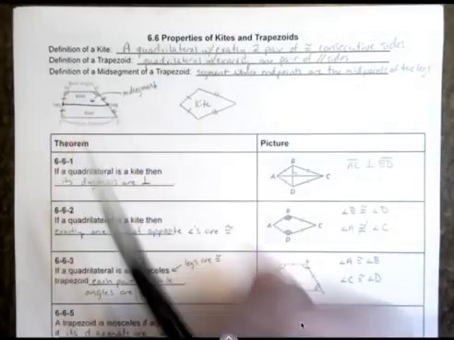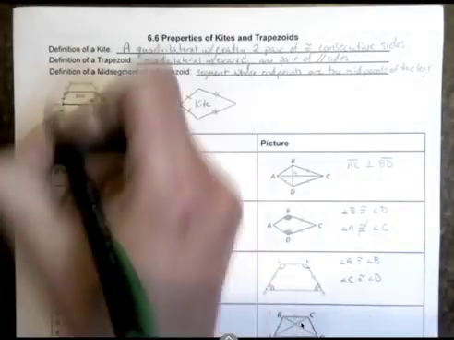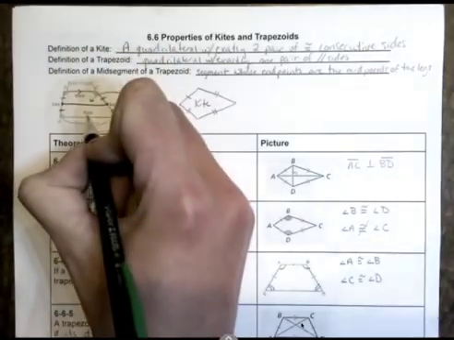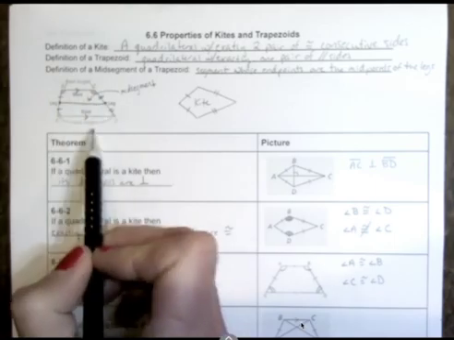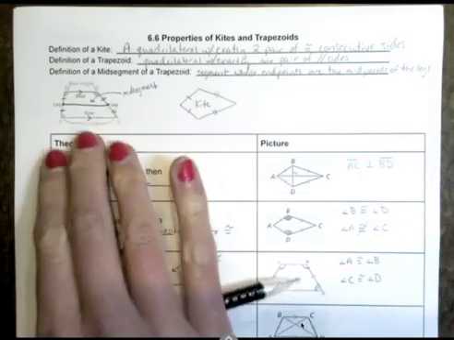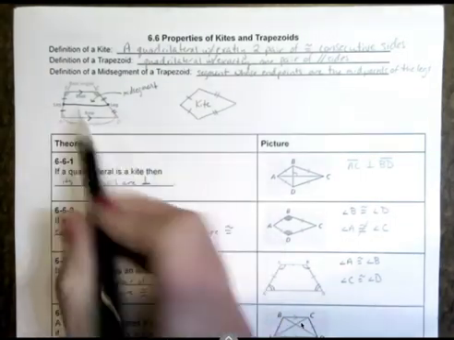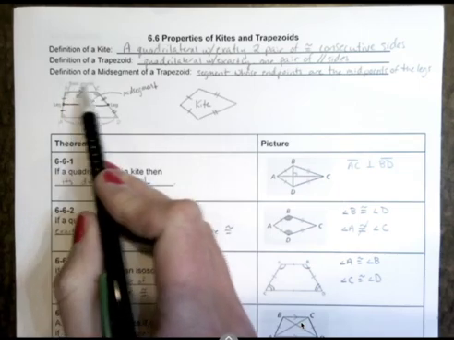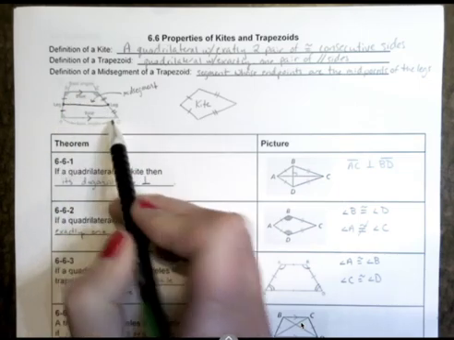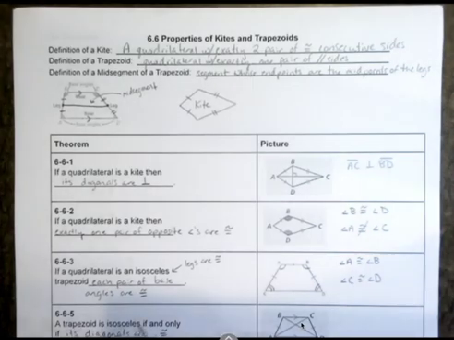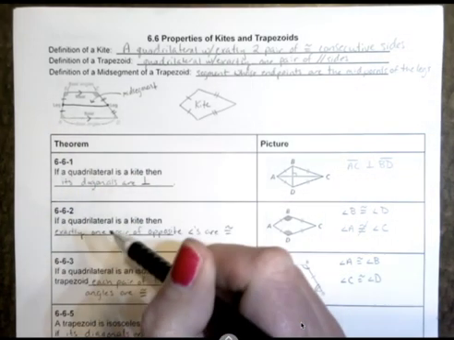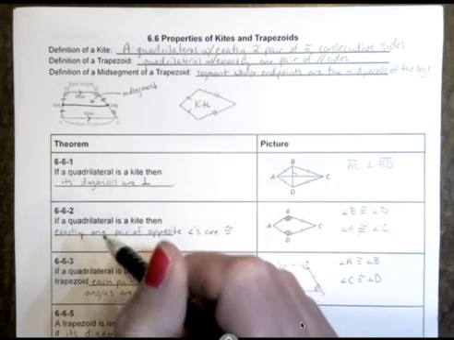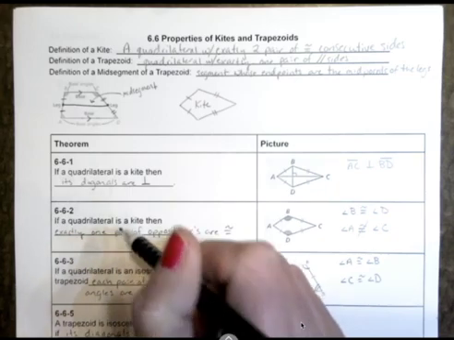A trapezoid has one pair of parallel bases. It's hard to see in that picture, but these are the bases. They're parallel to each other. Sorry, that's a little blurry. I know that's hard to read in the video, but that says base angles. You can probably see it a little better on your packet. A parallelogram can't be a trapezoid because a parallelogram has two pairs of parallel sides. A trapezoid just has one.